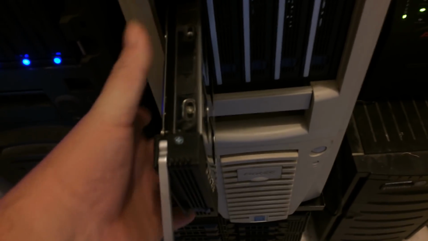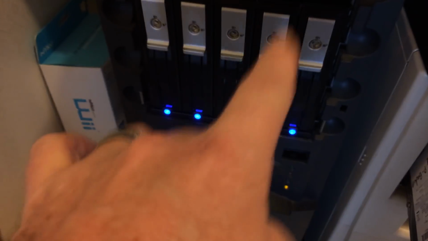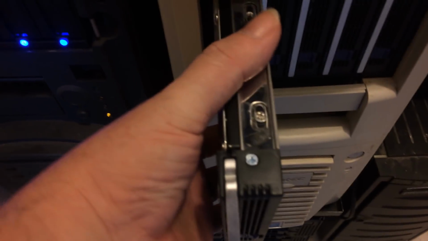Now, this is one of the reasons I went from this kind of drive bay enclosure to this one, because this one is toolless, so I don't have to pull the damn screws out of this rail to put it in this other machine. But with this one, I do.